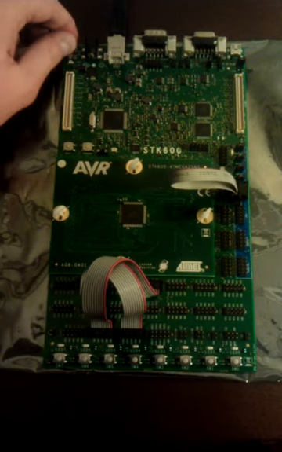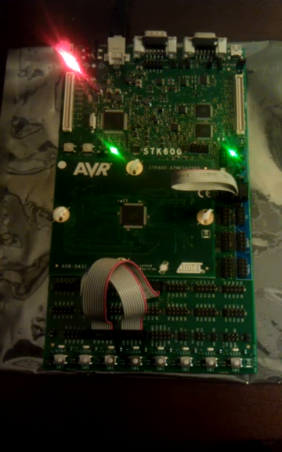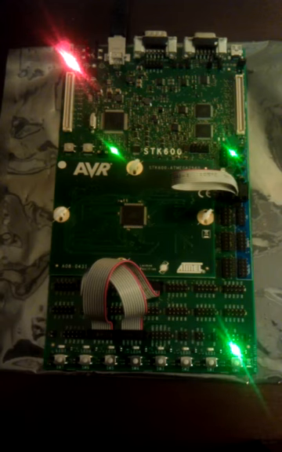The board is off right now, so let me turn it on. The device is currently erased, so no program is currently running. Let me program the board. So as you can see, now it's starting to cycle through the Fibonacci numbers.